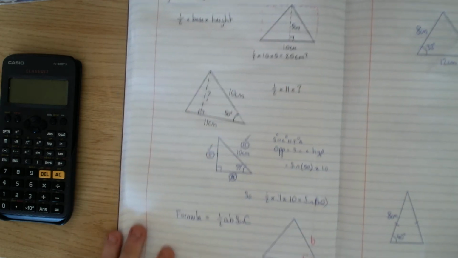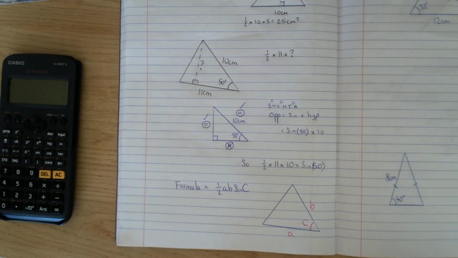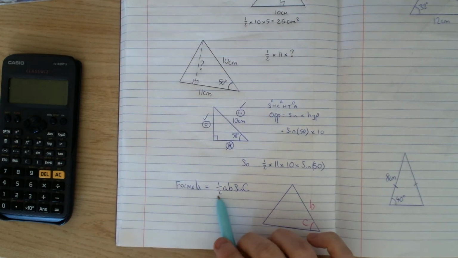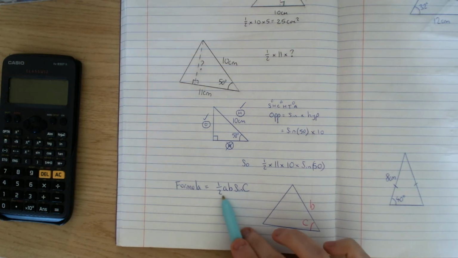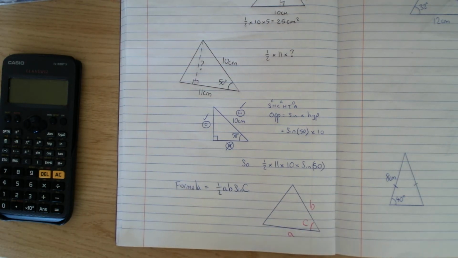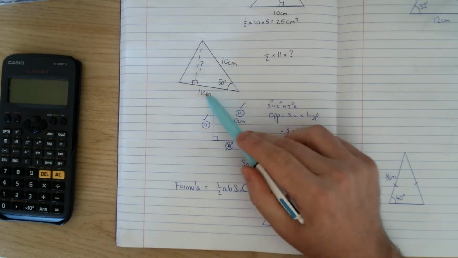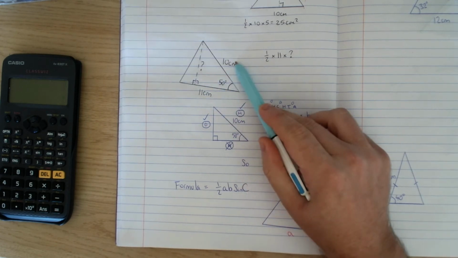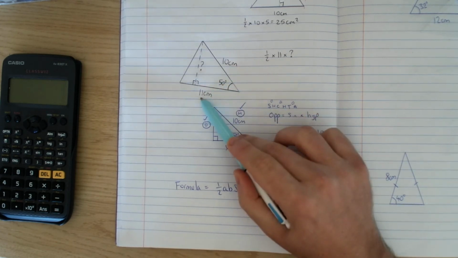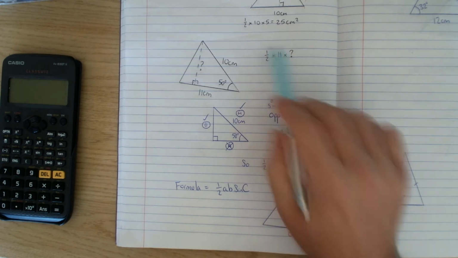What that then does is generate this formula. So this formula here is your trigonometric area of a triangle. It's half ab sine C. Now it's really, really important that you use the right sides and the right angle. The angle that you've got to use is the one that's enclosed between the two sides. So if we look at what we've done here in our original example, we've done 11 times 10 times the sine of 50, and obviously half because of this triangle.